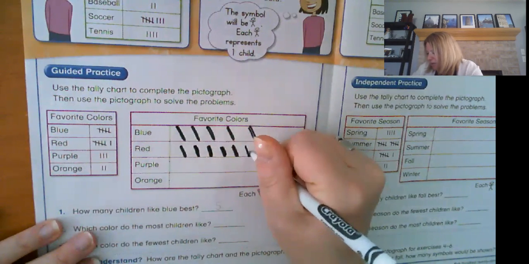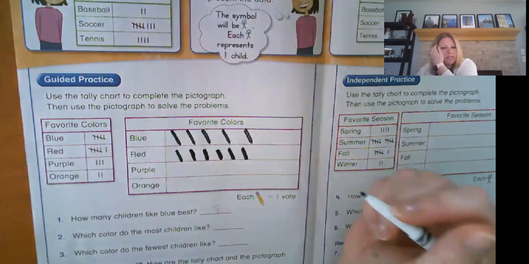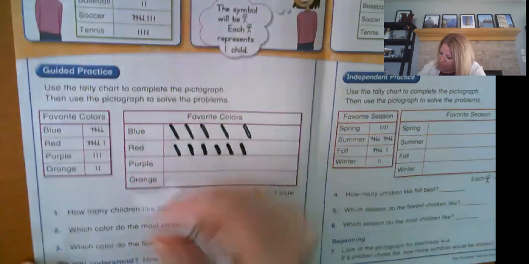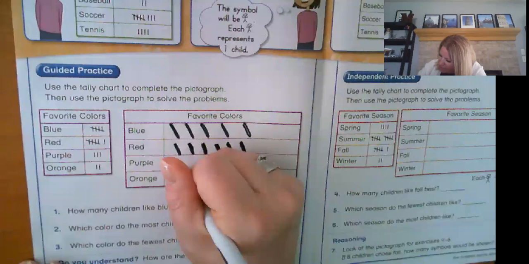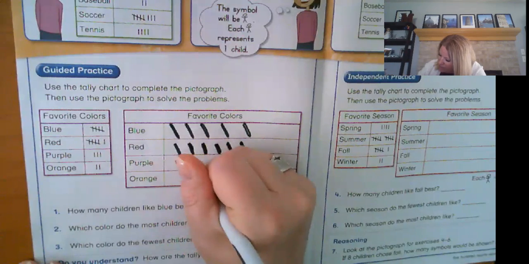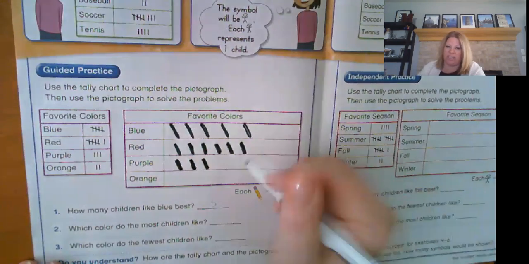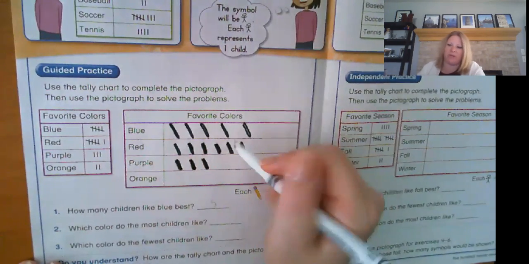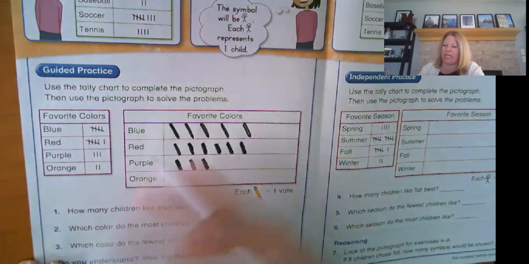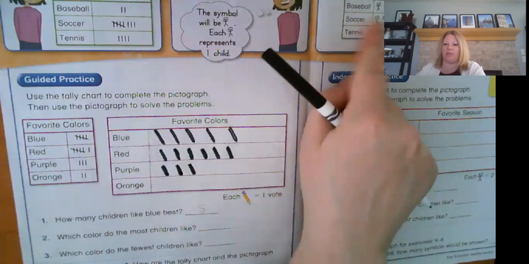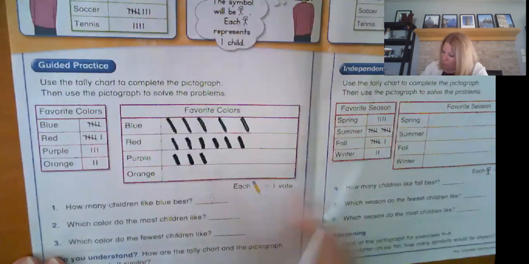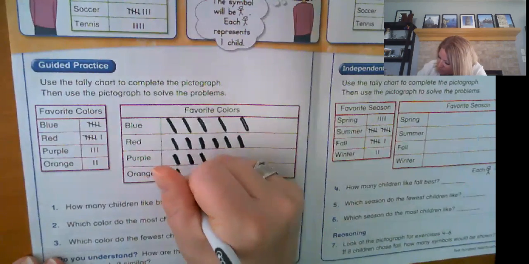It's not really a big deal, right? 6 red, 3 purple, so we're going to draw 3, and see how I'm keeping them lined up neatly. That's really important when you do graphs. I guess I didn't do those great, but it's really important to try to keep them lined up like they did up here for the people. And then orange, there's 2.